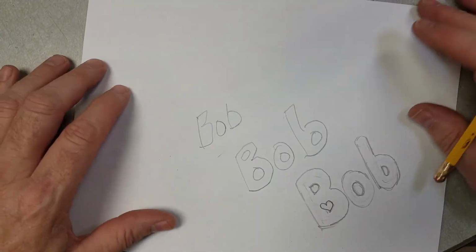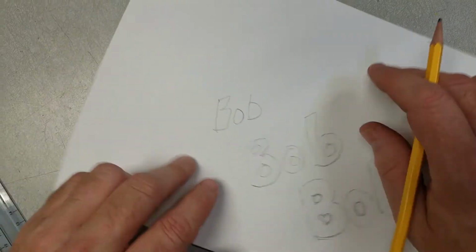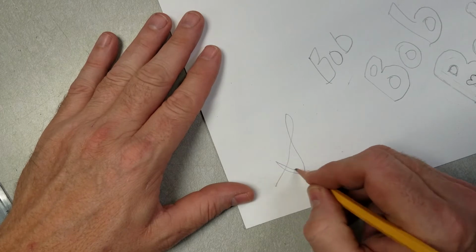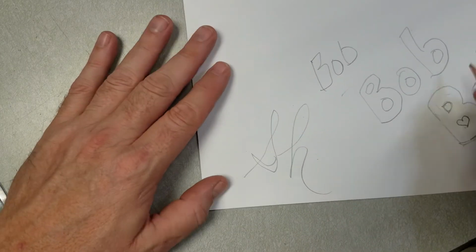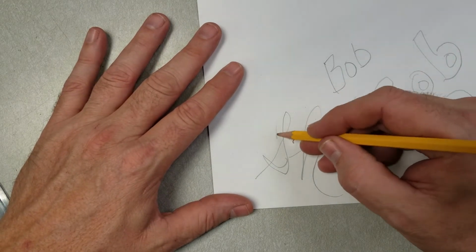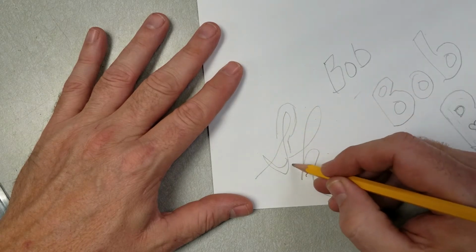Let's say that you're doing cursive. And I'm going to do this kind of, let me do it here. This will be an S. Let's do an H. And I'm not going to do my whole name there. But so here we have an S and an H. The same thing would work. Just go around the outside edge, the same distance all the way around.